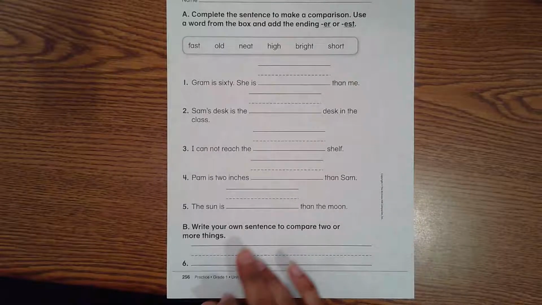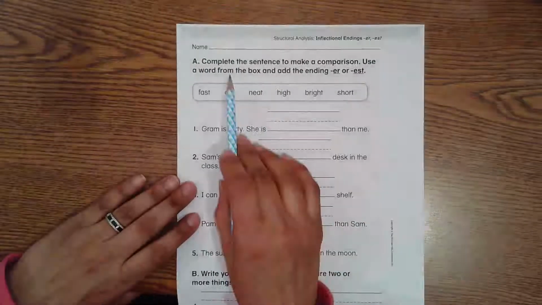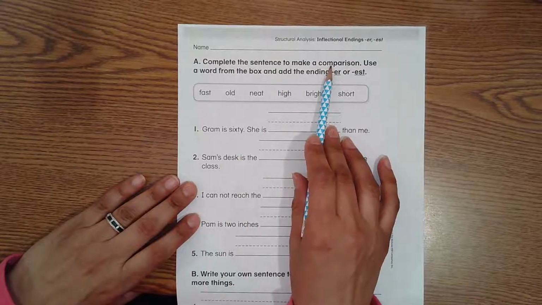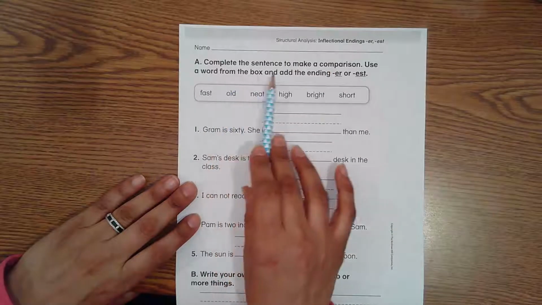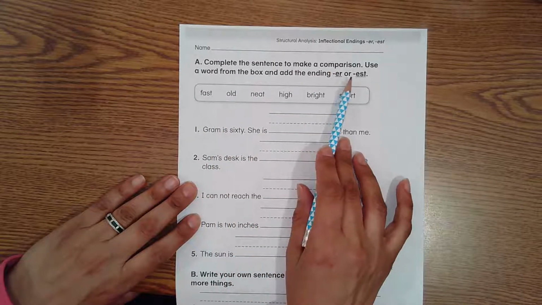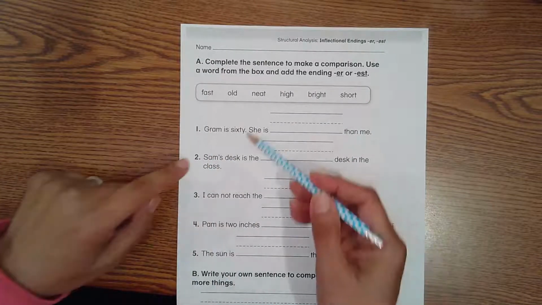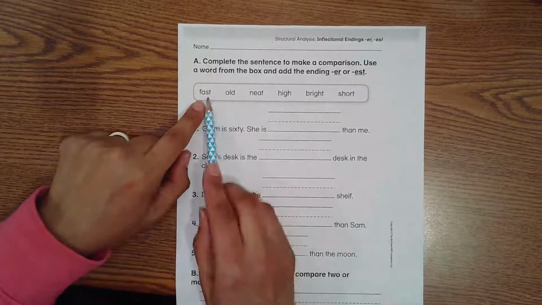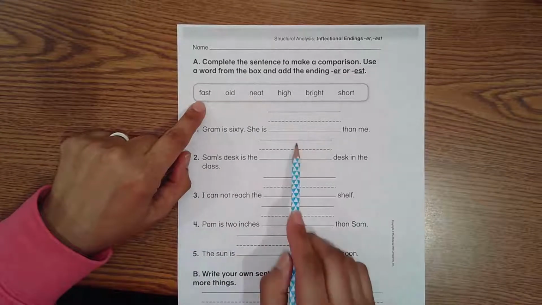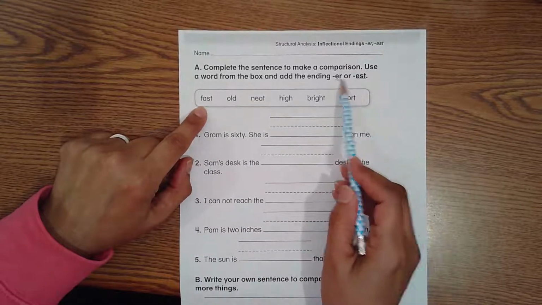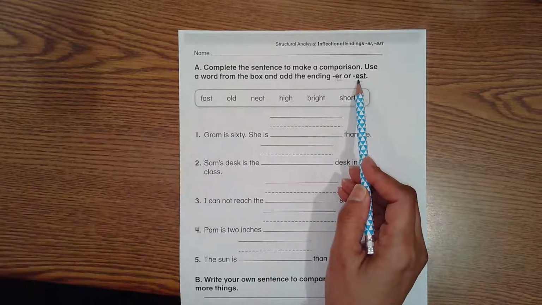Okay, let's see what we have next. Complete the sentence to make a comparison. Use a word from the box and add the ending ER or EST. So what are we going to use? We're going to look for the right words, use them to fill the gap, and then we're going to put ER or EST.